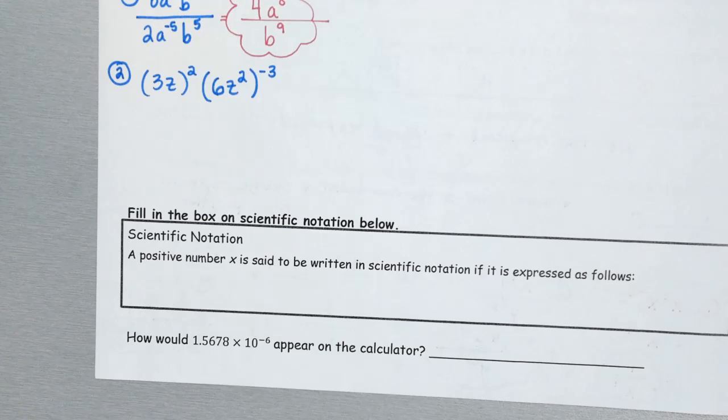Okay, so why don't you start by simplifying this first one, and then you can think about how you want to tackle the second one.